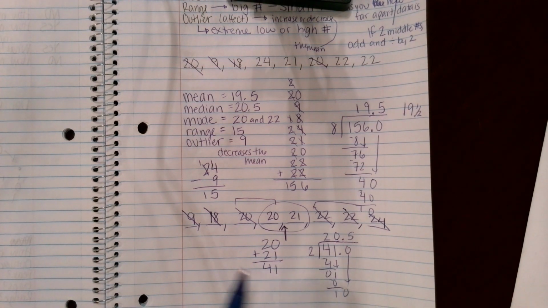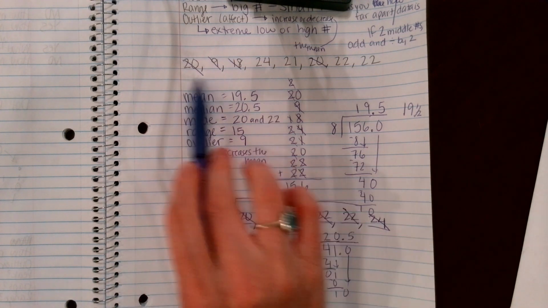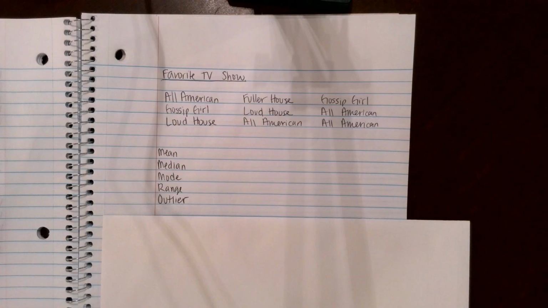Okay, so hopefully you feel confident on how to calculate the mean, median, mode, range, and the outlier from a data set. If you have any questions, come jump on the Schoology conference. We're going to keep reviewing. We're not over yet, but if you just have any questions as we go through this, Mr. Chan and I are available to you.